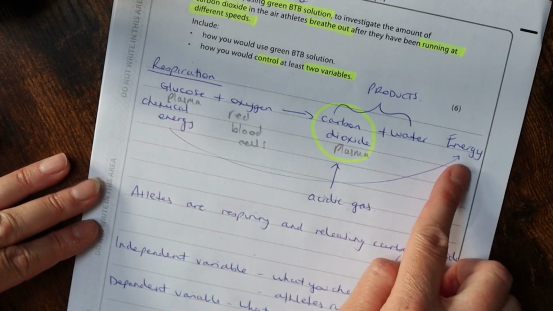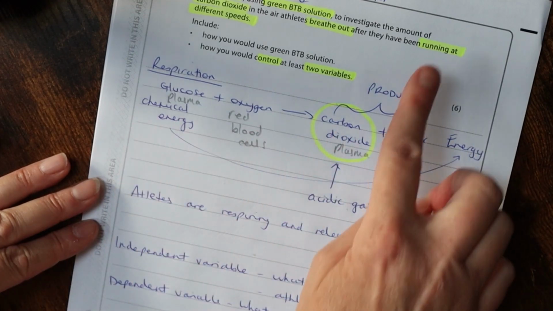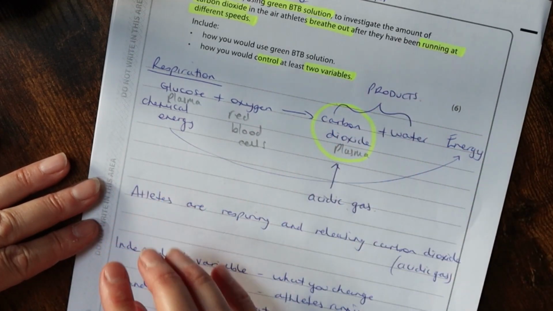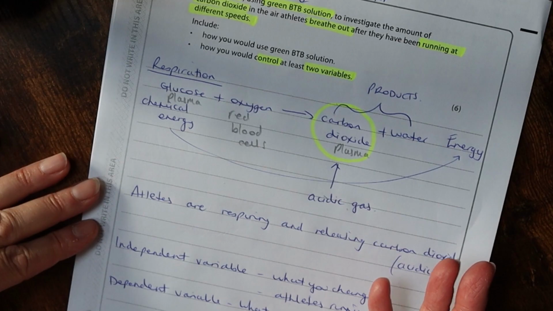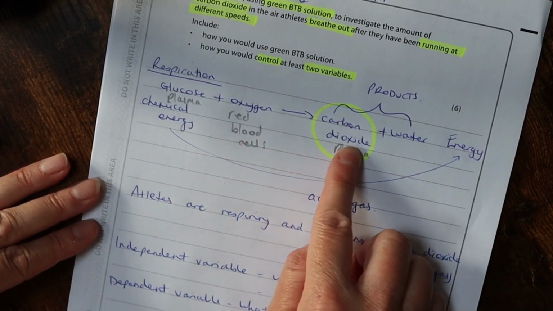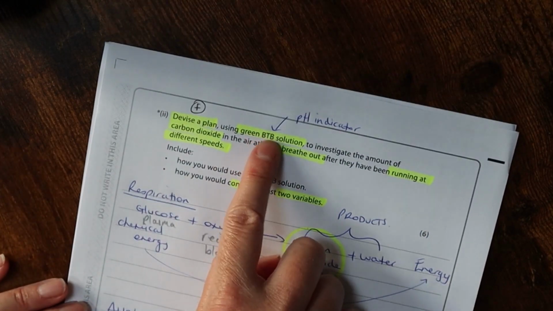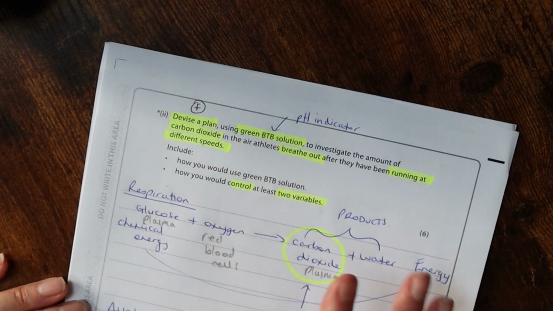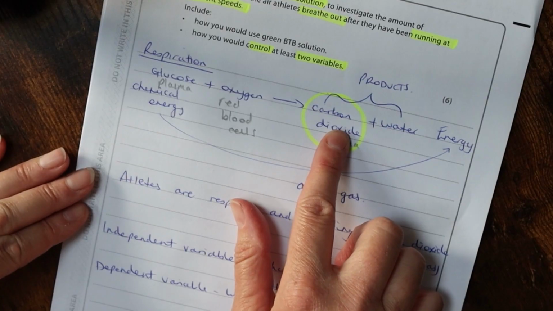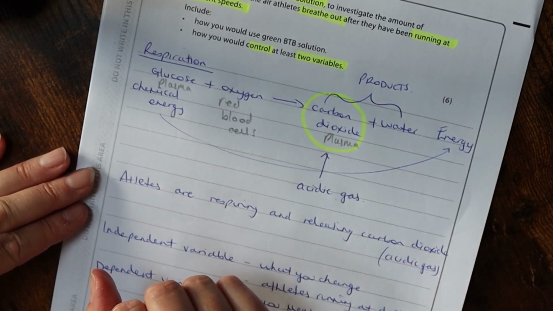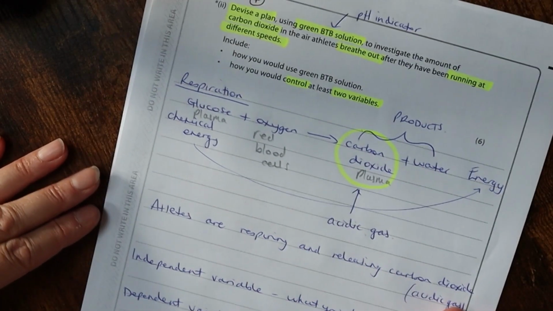So we know this is aerobic respiration, and the athletes are going to be carrying out exercise, running at different speeds. And the amount of carbon dioxide that they make, they're going to breathe out through a straw, through some green BTB solution, and it will change colour. The more carbon dioxide, you'll get a different colour change. So let's just go through a few things here.